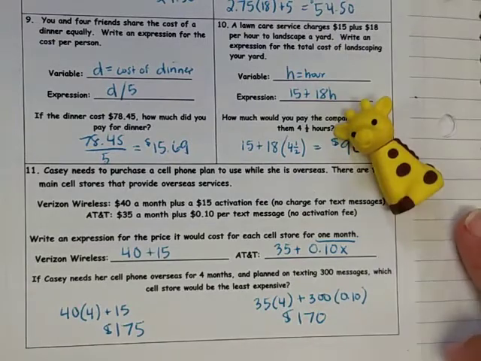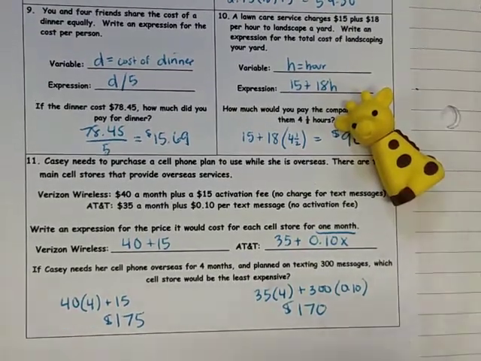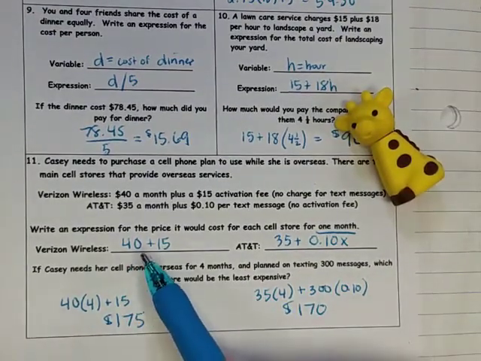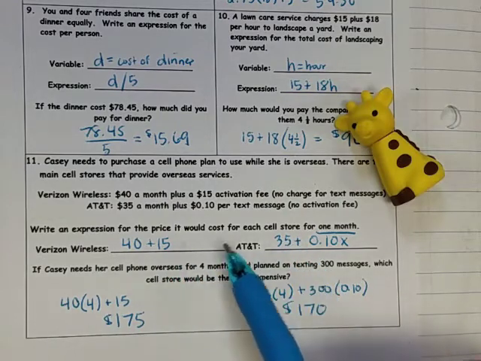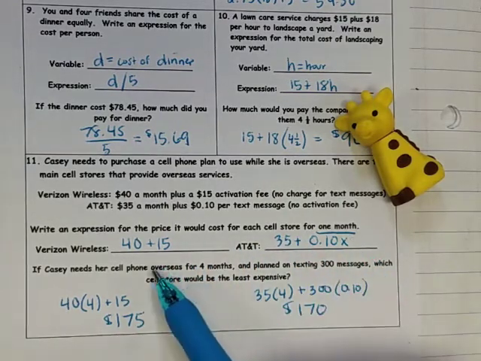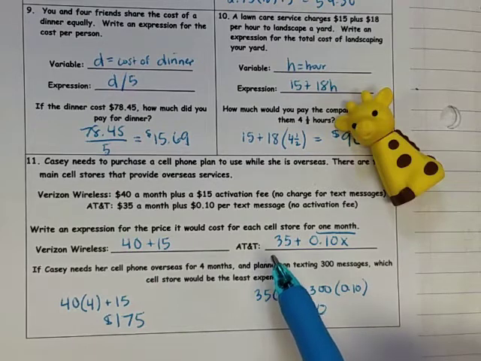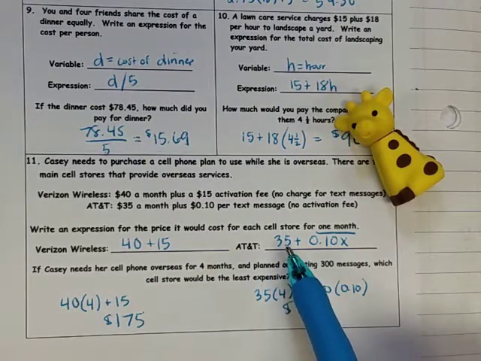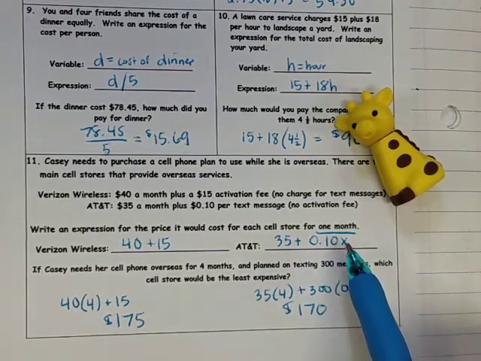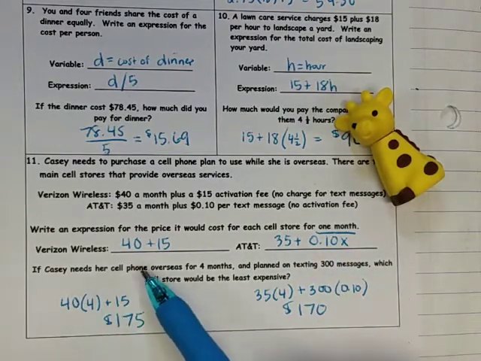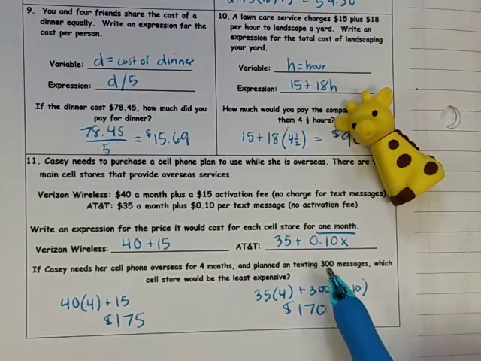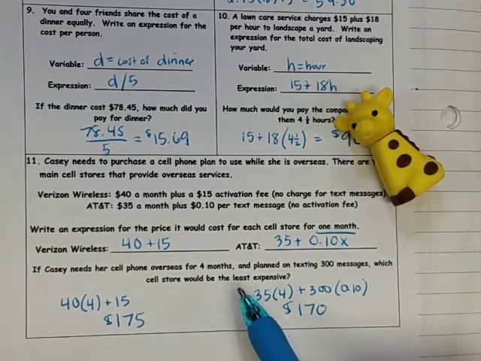Down here, when you're comparing the two cell phone plans, your Verizon plan is $40 plus $15 because this was the expression for just 1 month, so we don't have to have an M here. And then for AT&T it is $35 plus 10 cents per text message. So my X is my text message. If Casey needs her cell phone for 4 months and she plans on texting 300 messages, which should she buy?